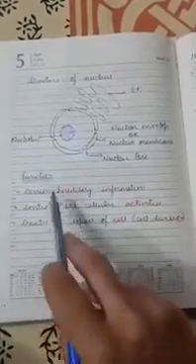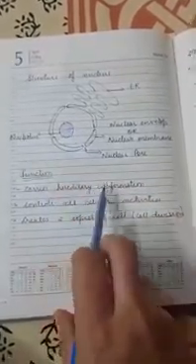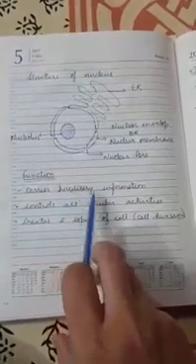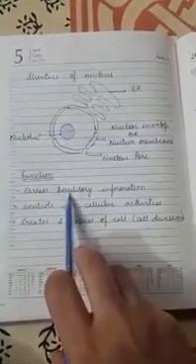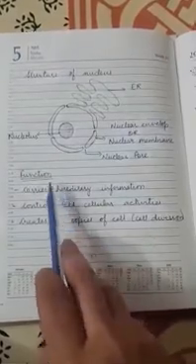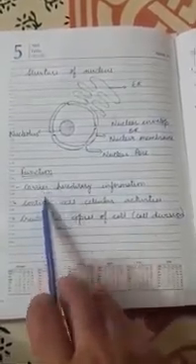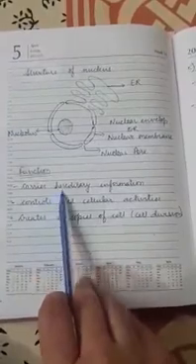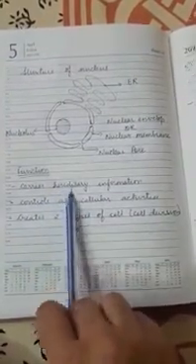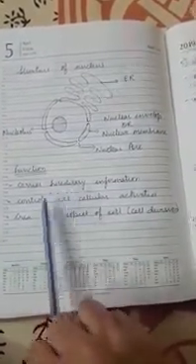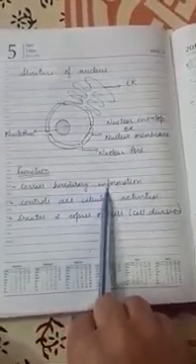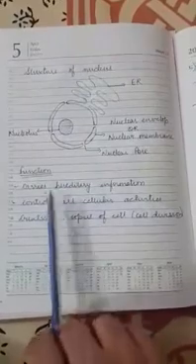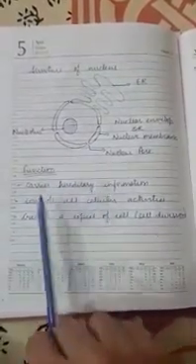The function of the nucleus is that it carries hereditary information. Now what is hereditary information? It is a collection of codes that makes us similar to our parents. For example, there are a few characteristics that are similar to our parents, and that is because of the hereditary information that we have got from our parents, and this is carried by the nucleus.